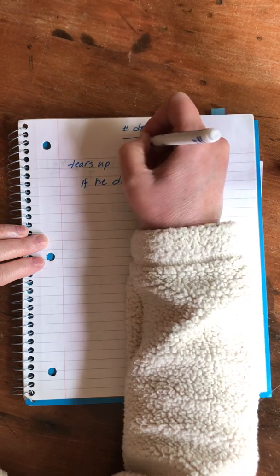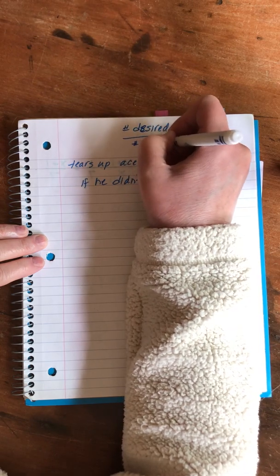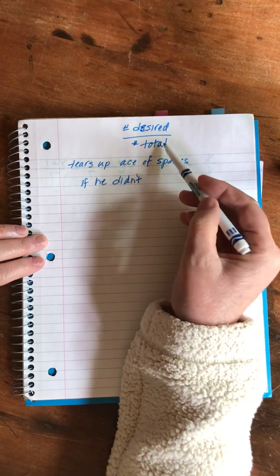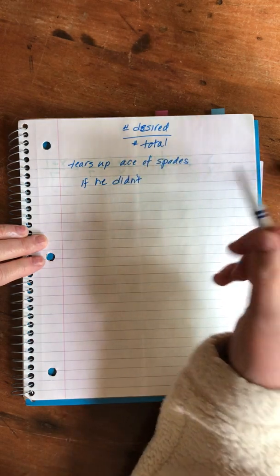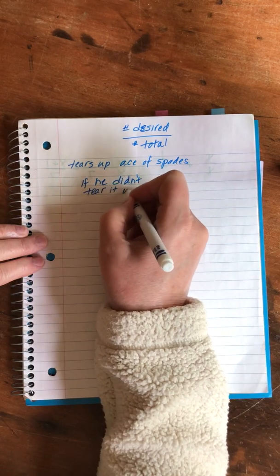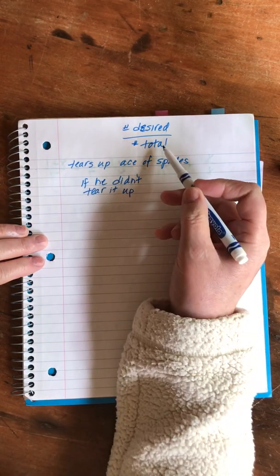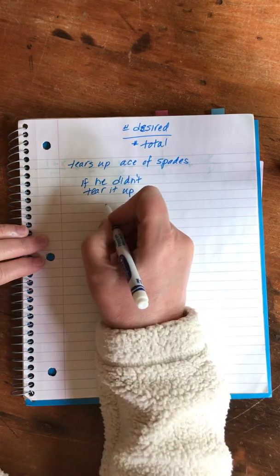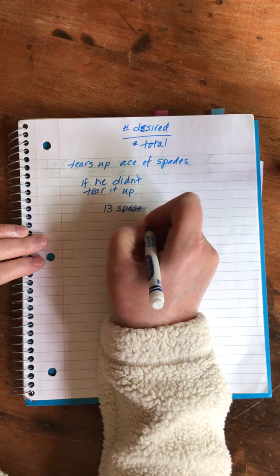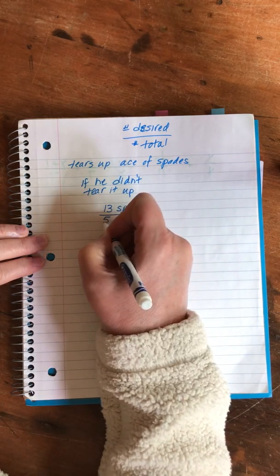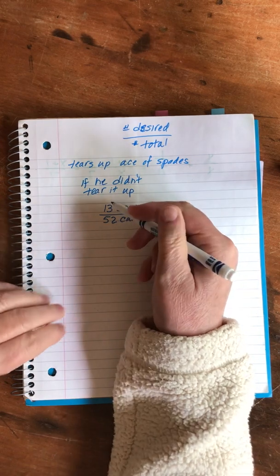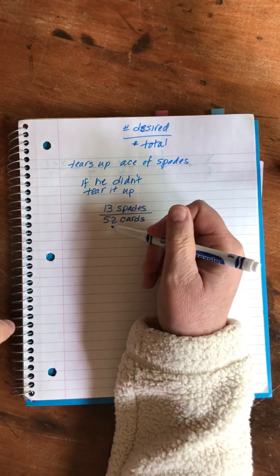And this is the shorthand way I remember it. The number of desired outcomes over the number of total outcomes. I don't write "outcomes" each time. If he didn't tear it up, then there would be 13 spades out of 52 cards, right? Because we said there were 13 of each suit. And there's 52 in all.